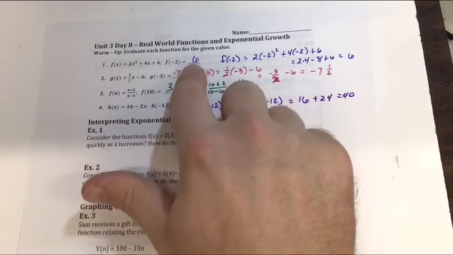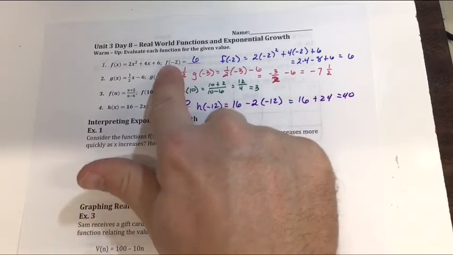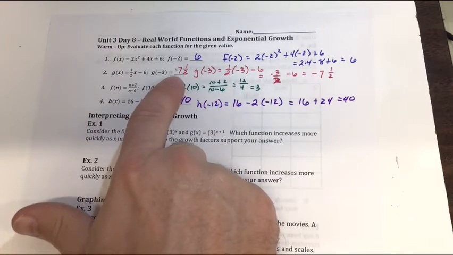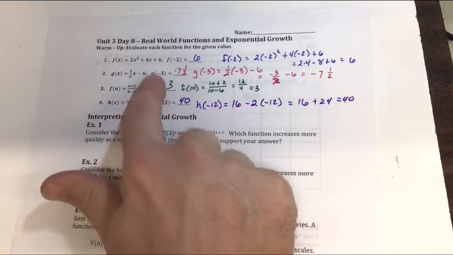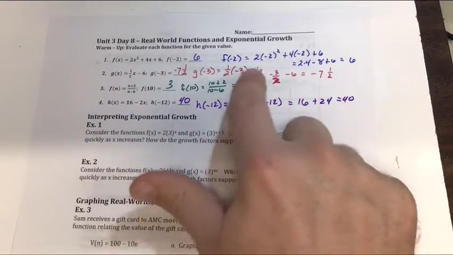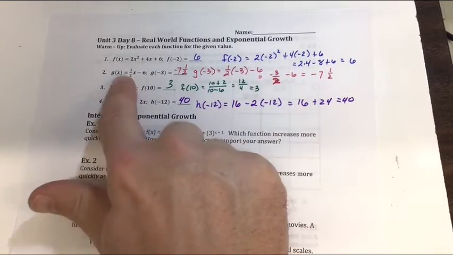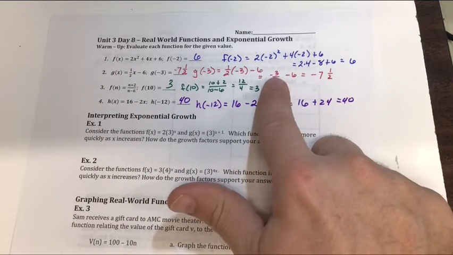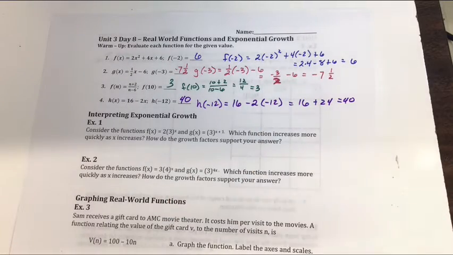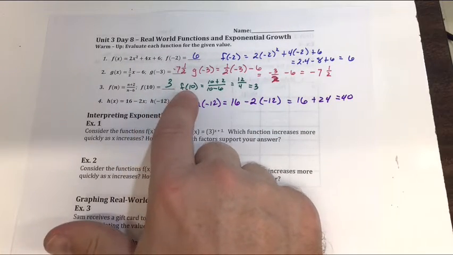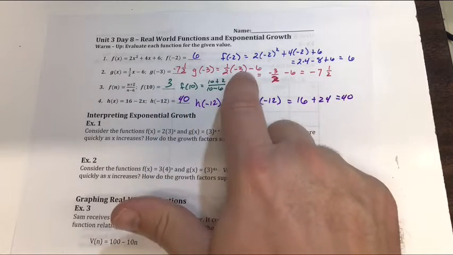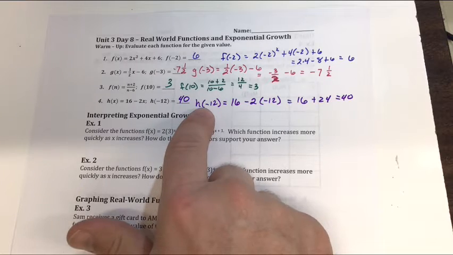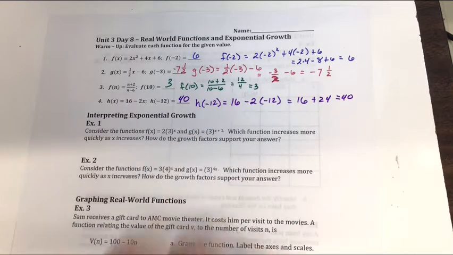All right, we should get 6 when f is evaluated at -2 here. You can see where I plug in -2. We should get -7.5 when I plug in -3 for g here. That one doesn't work out really nice and neat, but when I do -3 times a half, that's -3/2, which is -1.5. -1.5 minus 6 is -7.5. And then for number 3, when I plug in 10 for n here, we get 12/4, which is 3. And when I plug in -12 for x here, we get 40.